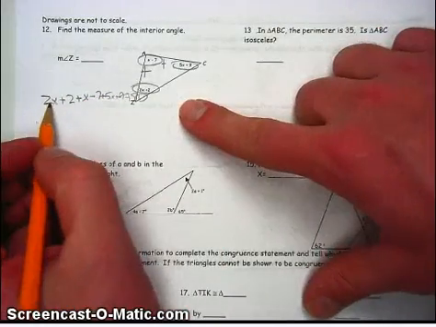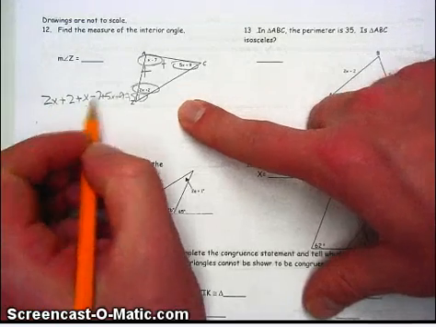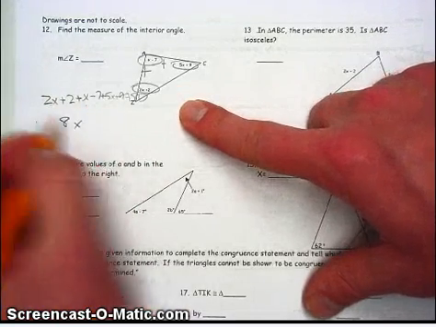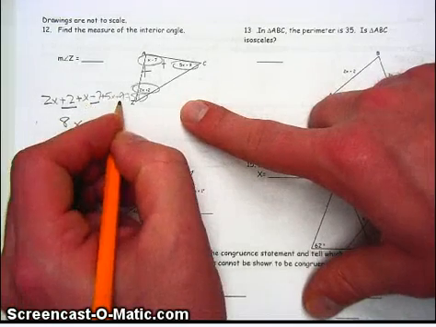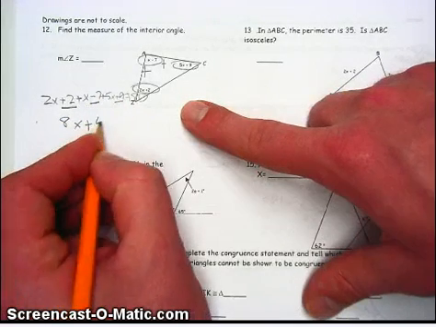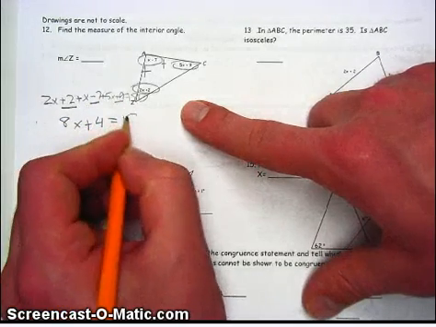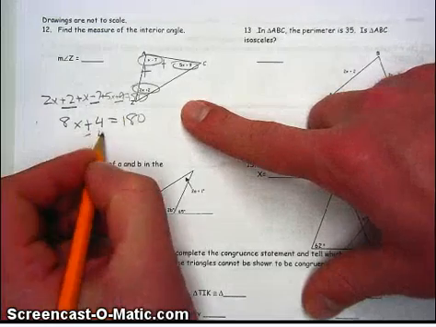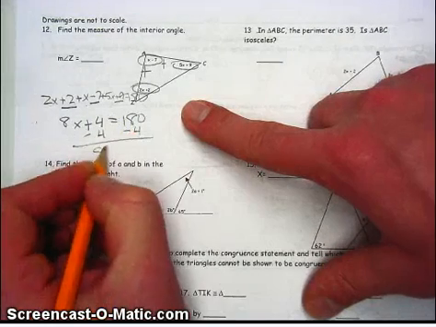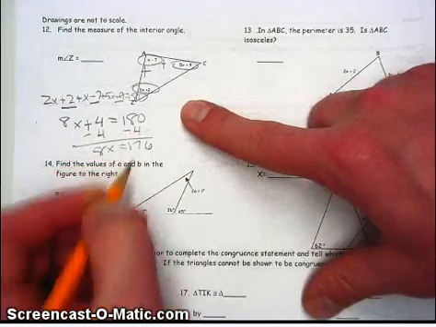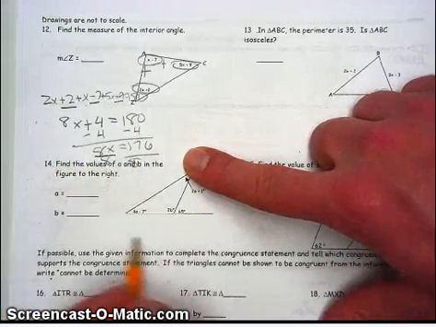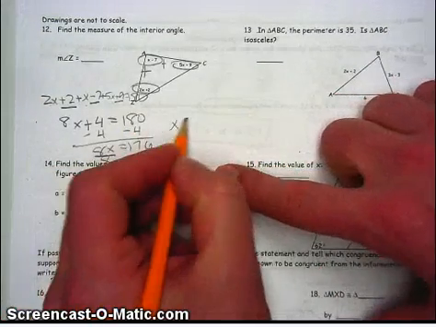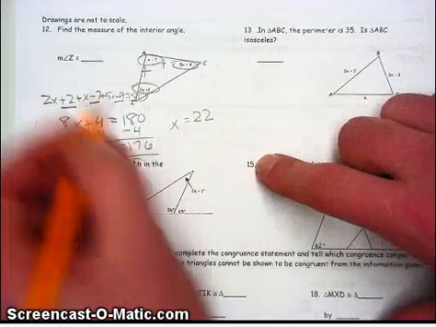I can add my x's. 2x plus x is 3x, plus 5x is 8x, plus 2 minus 7, so that's negative 5, plus 9, positive 4, equals 180. Subtract 4 from both sides. So 8x equals 176. Divide both sides by 8. And I have x equals 22.